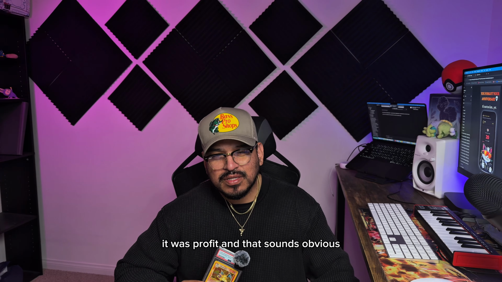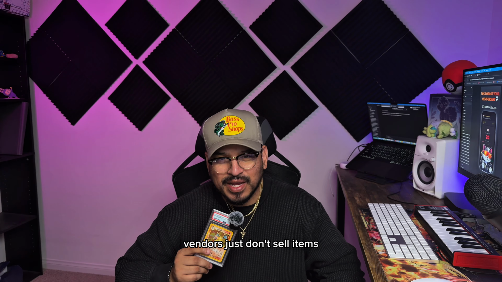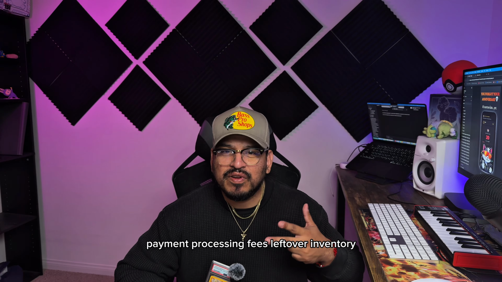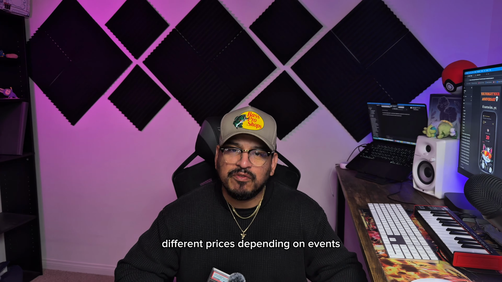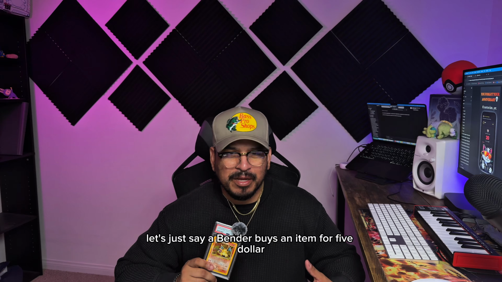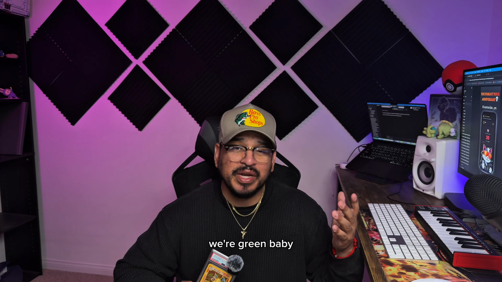And that sounds obvious, but it's actually not when you're building something like this. Vendors just don't sell items. They deal with booth fees, payment processing fees, leftover inventory, different prices depending on events, and all that can change profit a lot. So for example, let's just say a vendor buys an item for $5 and sells it for $10. On paper, we're green, baby. That's $5 profit. Simple, right?